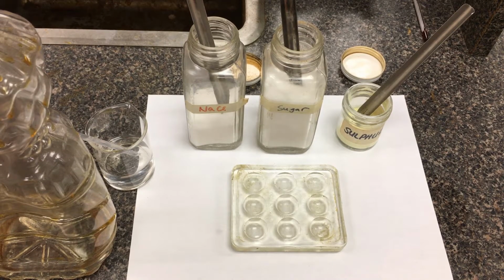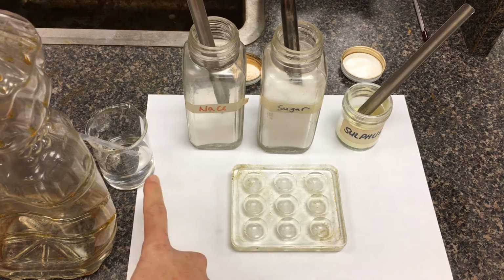Alright, so this is part one of our Polarity lab. What we're going to do here is test solubility. We want to see whether a solid is going to be completely dissolved and disperse itself into a solution. In terms of solvents, what we're going to be comparing here is just water.